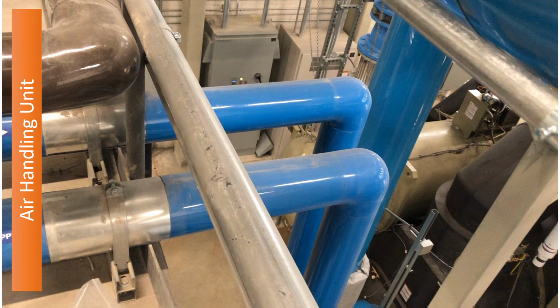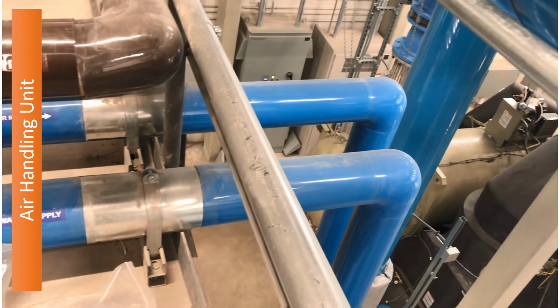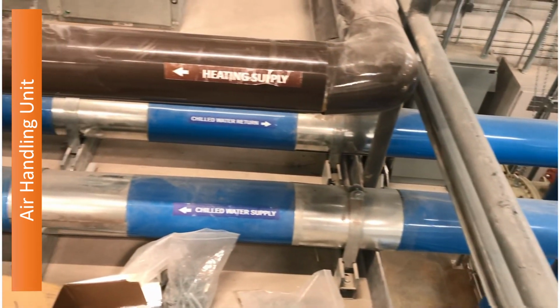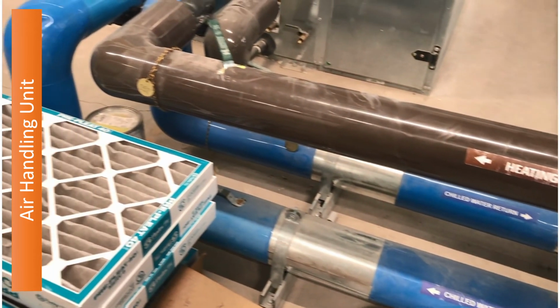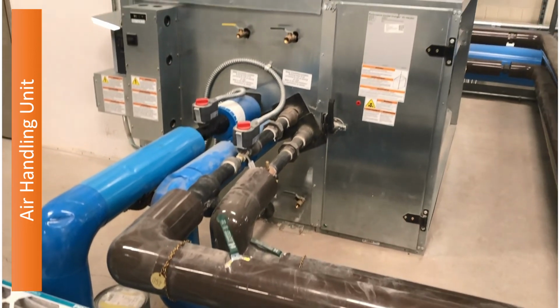Basically, as this chill water pipe is being distributed around campus and into a building, it branches off, and then it supplies an air handling unit coil. And that's what we can see right here, these two pipes. This is chill water supply and chill water return, at the back of this air handling unit.